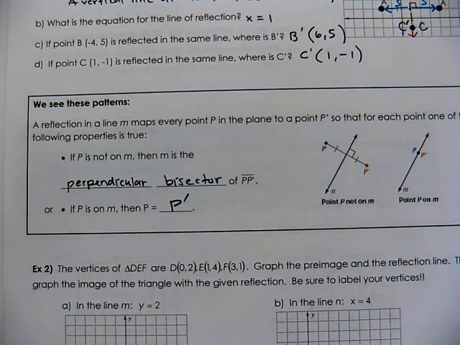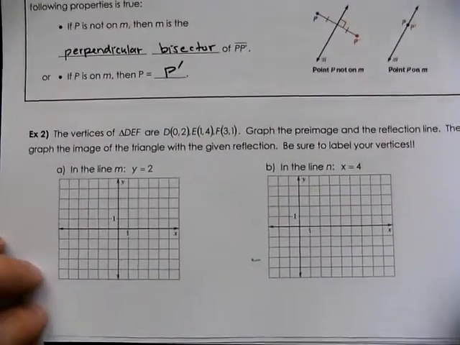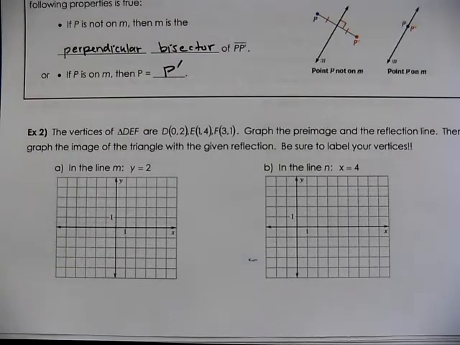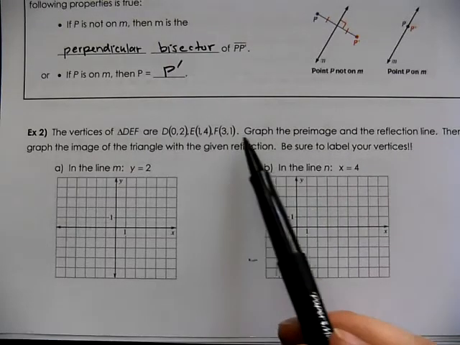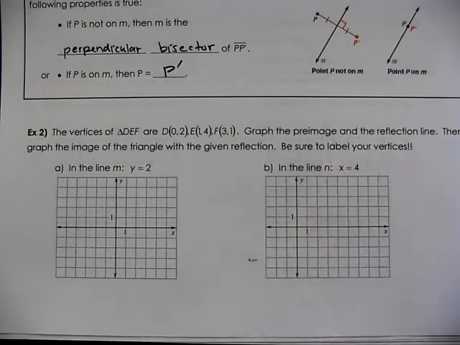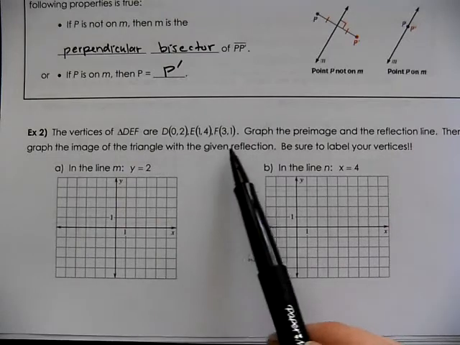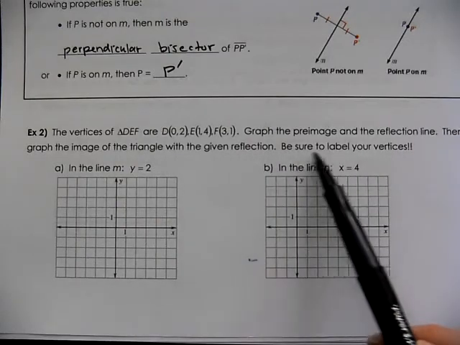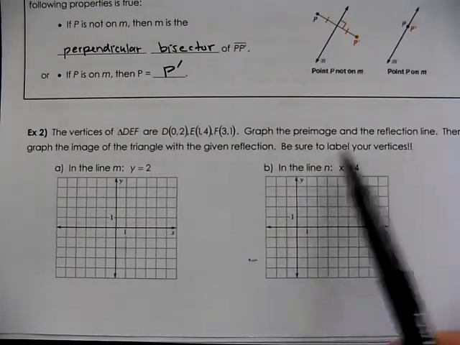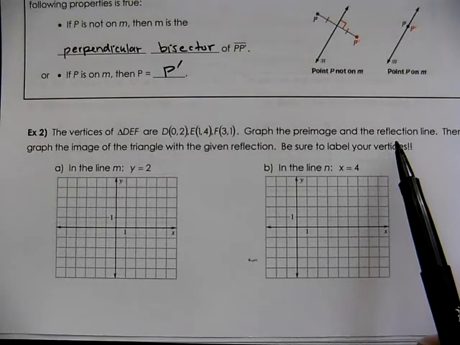So let's go to our bigger examples and take a look at example 2 down here at the bottom. And we're going to go through the process of taking our triangle here, and we are going to be reflecting it. We are again going to graph the pre-image. We also must graph the reflection line. Then we're going to graph the image of the triangle with that given reflection, and be sure to label your vertices using that prime notation.